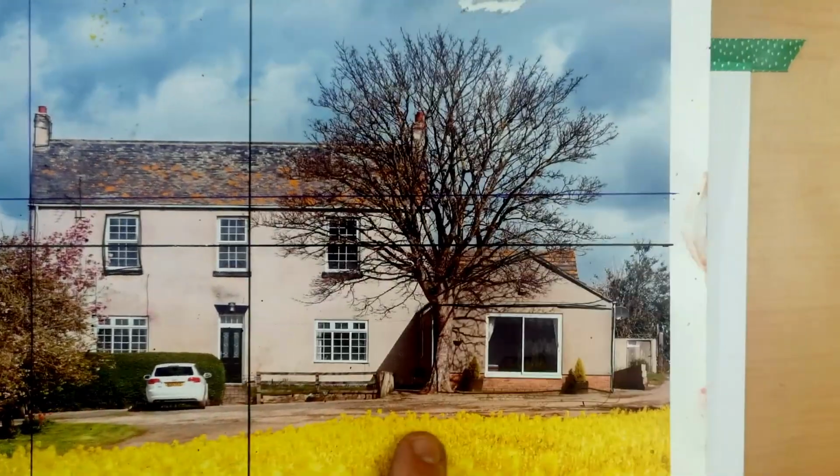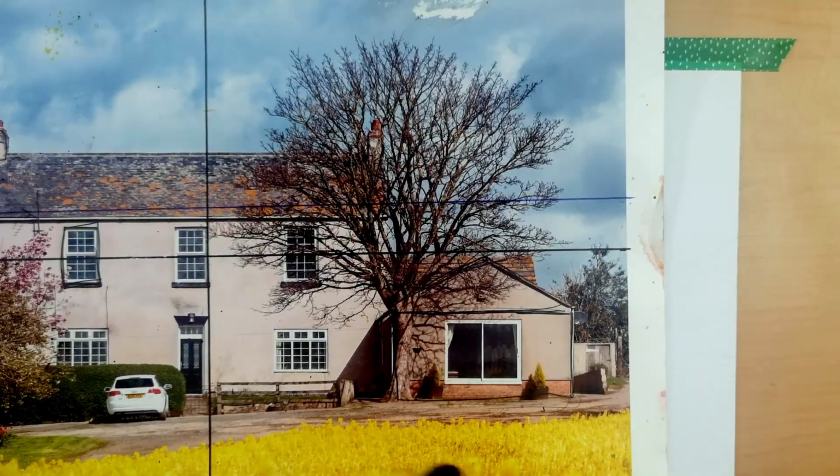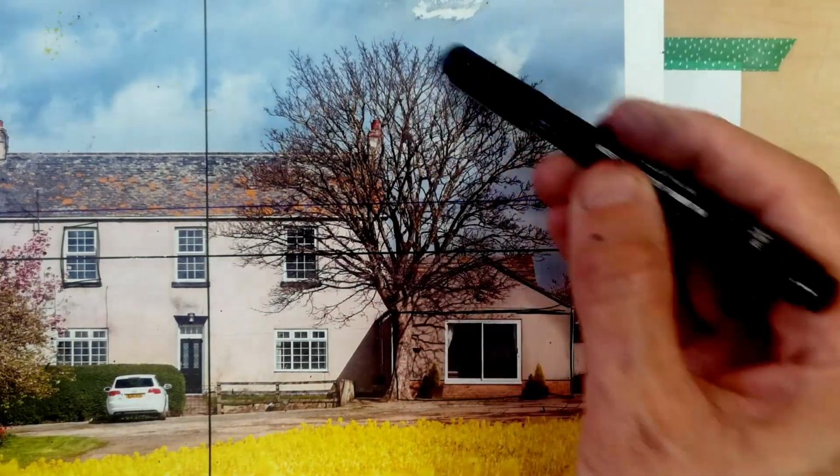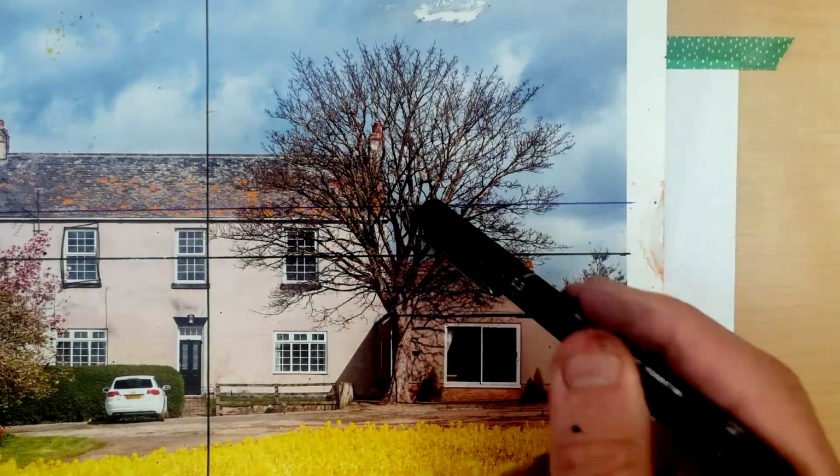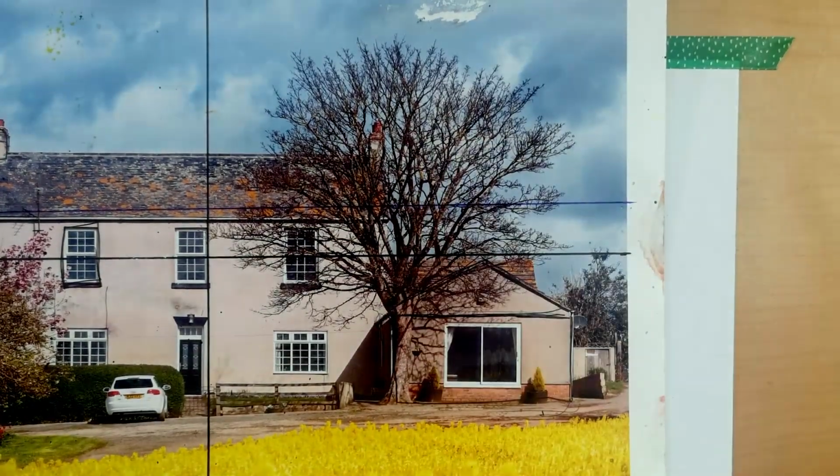Now, if we draw a tree, yes, this tree's got shape, it's got size, but it doesn't really matter if it's not exact because it's just a tree. A tree's going to look like a tree no matter what.